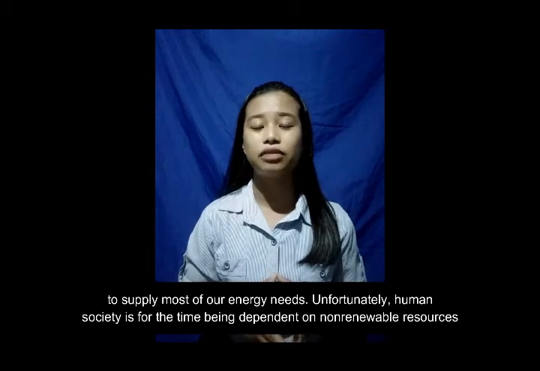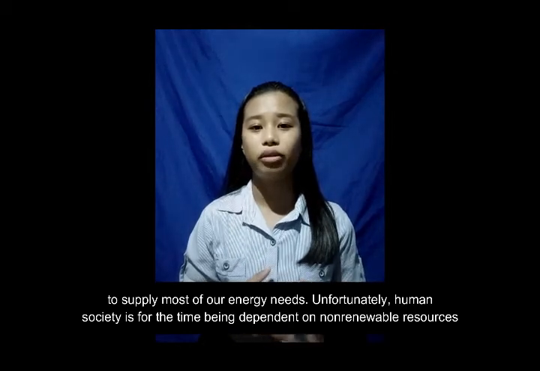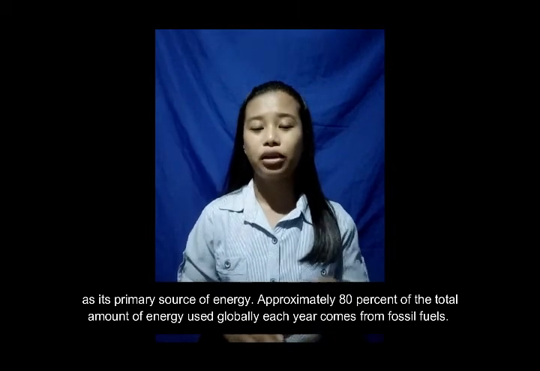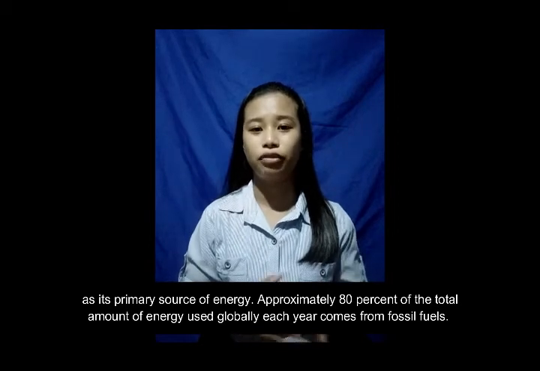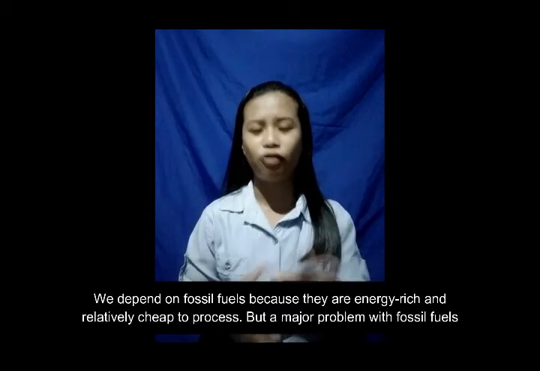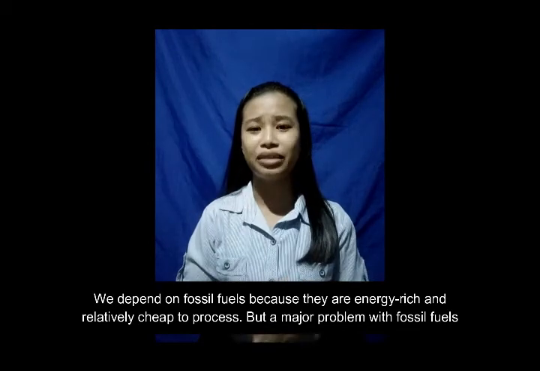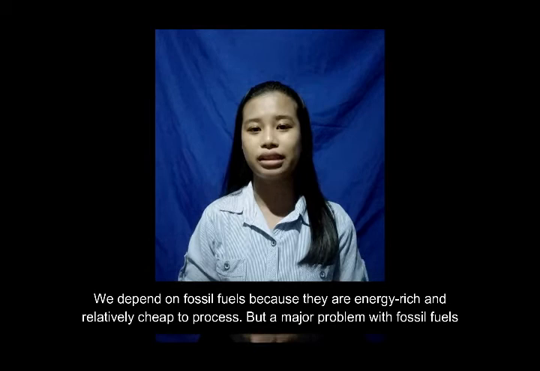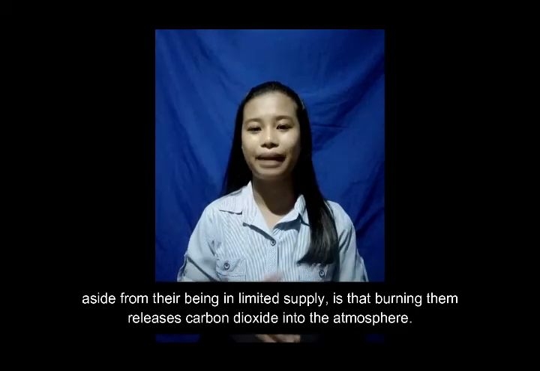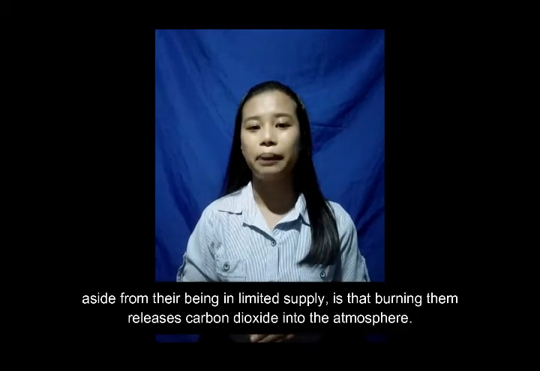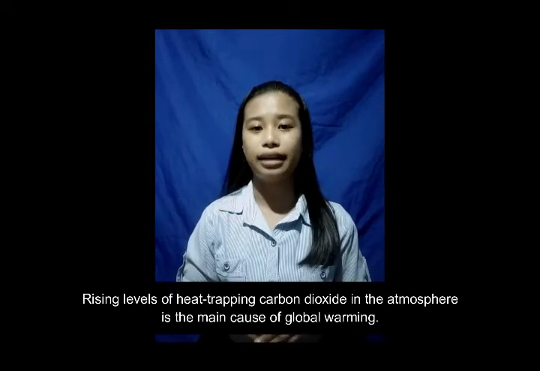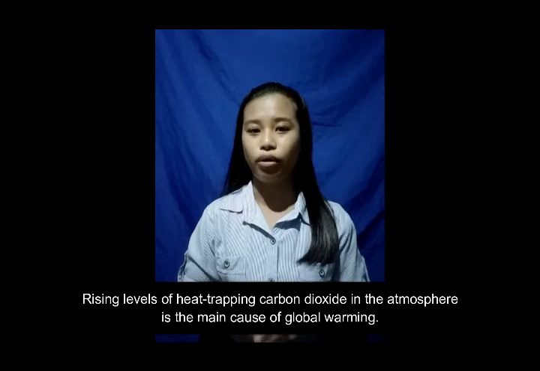Unfortunately, human society is for the time being dependent on non-renewable resources as its primary source of energy. Approximately 80% of the total amount of energy used globally each year comes from fossil fuels. We depend on fossil fuels because they are energy rich and relatively cheap to process, but a major problem with fossil fuels, aside from there being in limited supply, is that burning them releases carbon dioxide into the atmosphere. Rising levels of heat-trapping carbon dioxide in the atmosphere is the main cause of global warming.